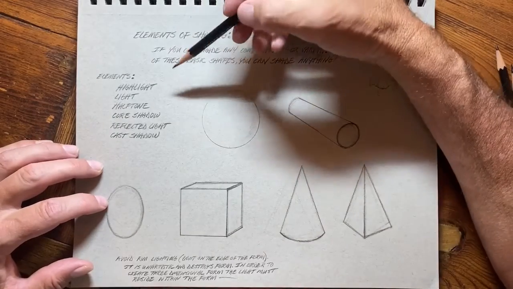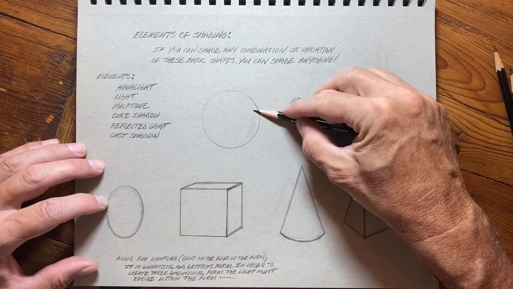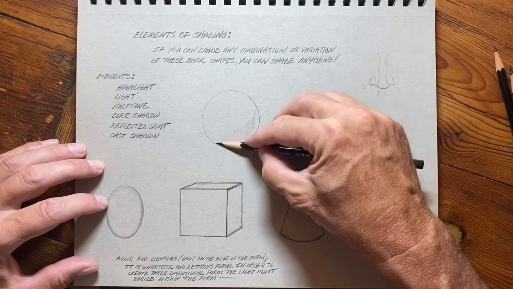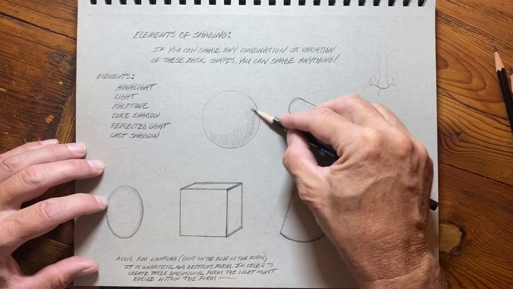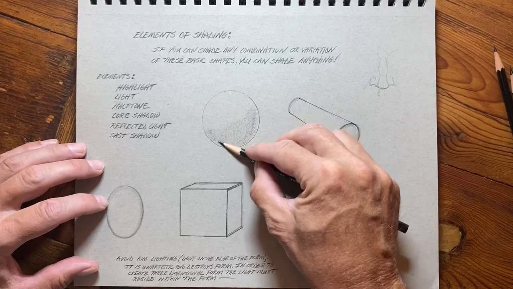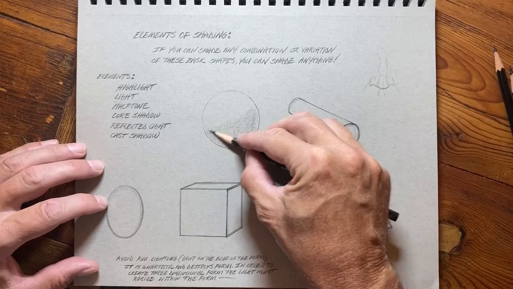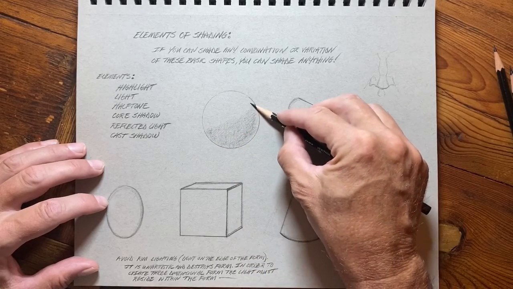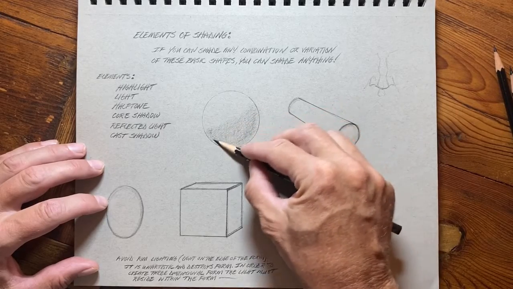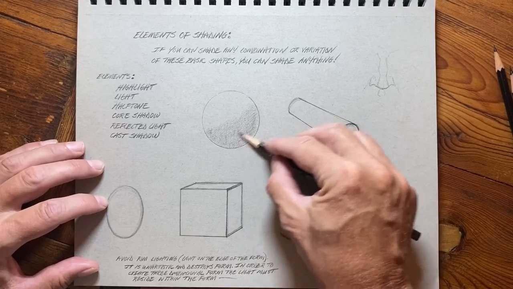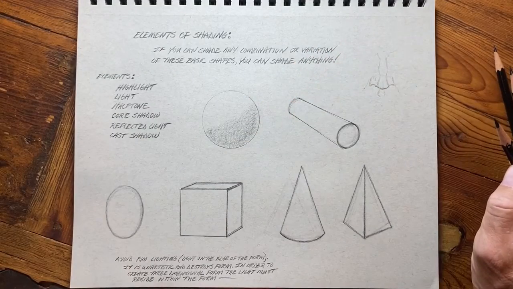So if the light is coming from above here, everything that falls away from that light source will fall into shadow. So I'm going to very quickly put just a light tone on this half of the sphere. And this right now, and I've seen many examples over the years where this is how they teach you how to shade a sphere. So you have light coming from above and everything opposite falls into shadow.